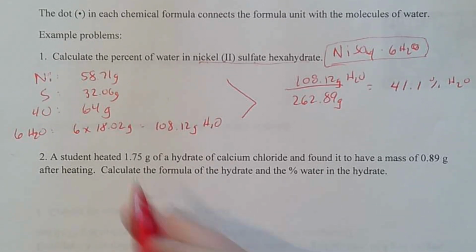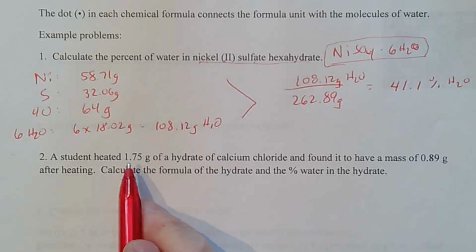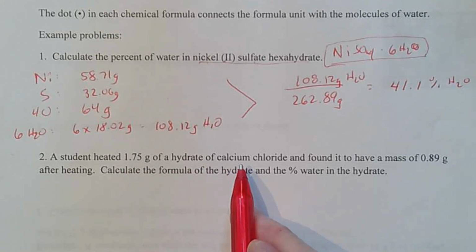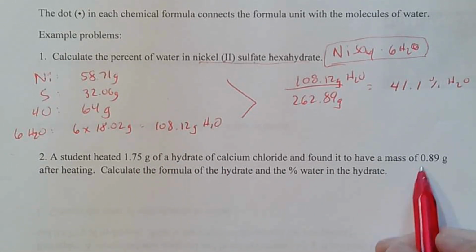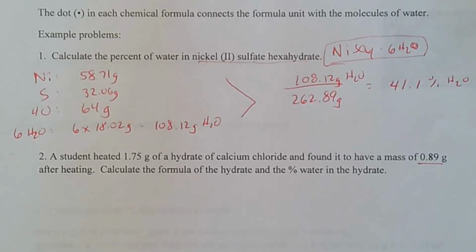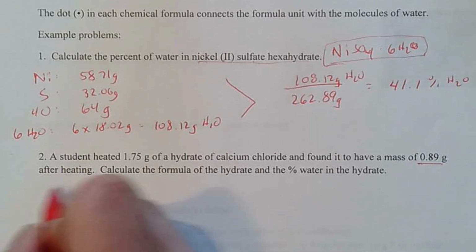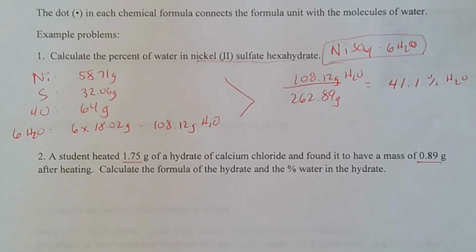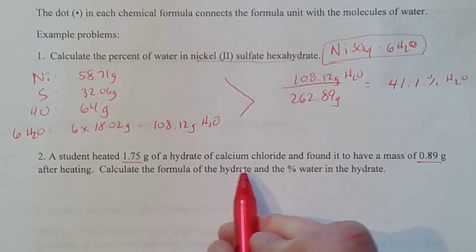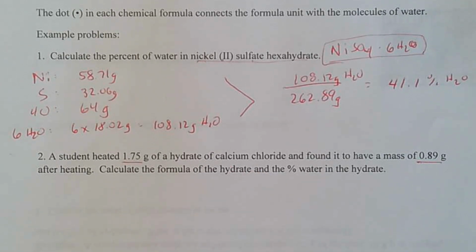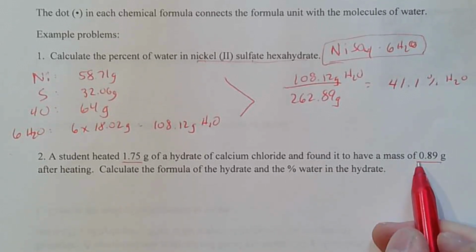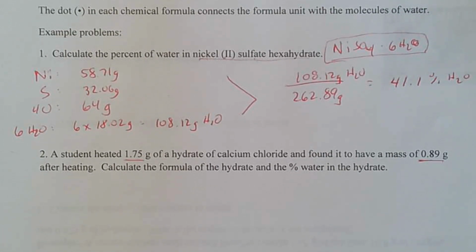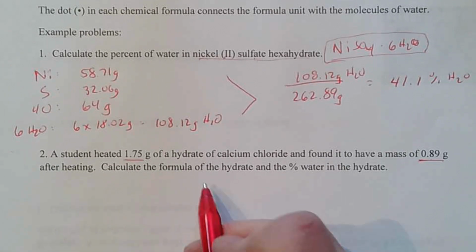So on this problem here, it said a student heated 1.75 grams of the hydrate of calcium chloride and found it to have this mass after heating. It said calculate the formula of the hydrate and the percent water in the hydrate. So this one is going to be a little bit more involved, but our total mass of the hydrate is 1.75. We found that after heating, which means after you drive off all the water, you've got 0.89 grams left over. That's calcium chloride.